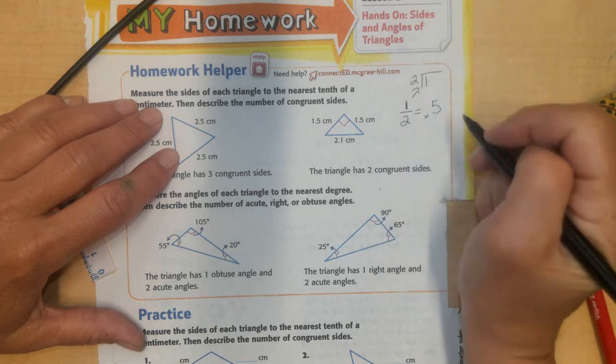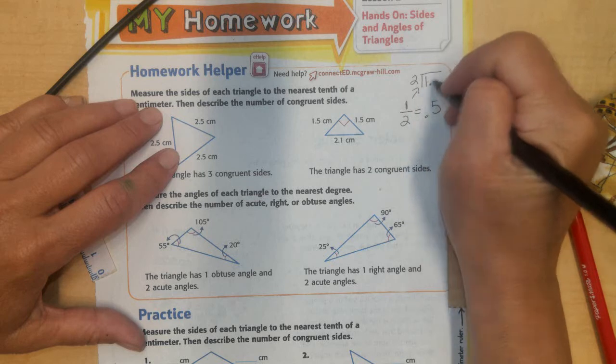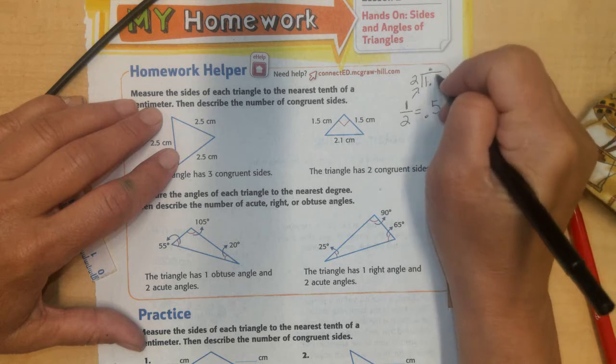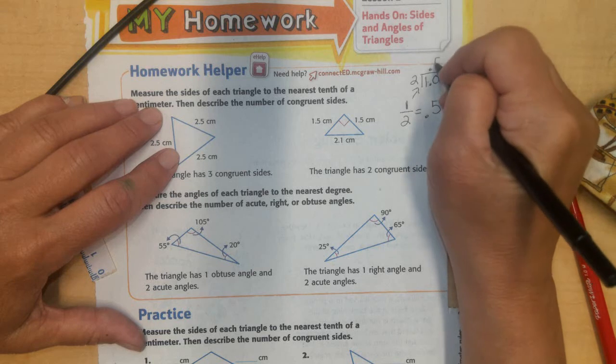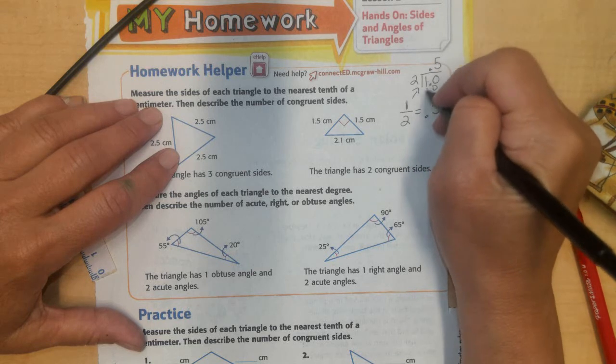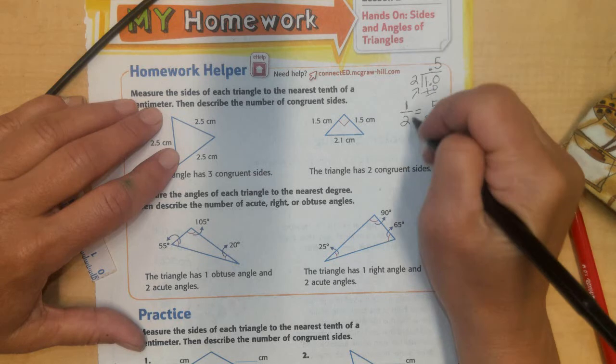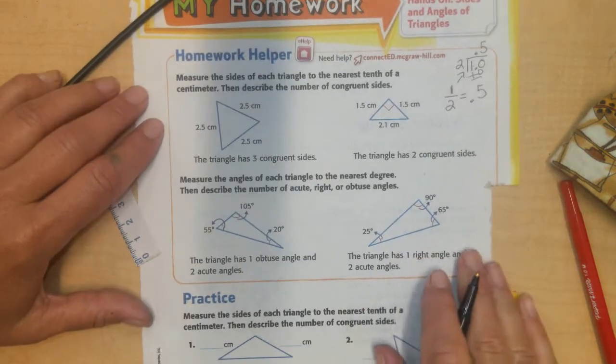I can't put 2 into 1, so I'm going to add a decimal place, bring up my decimal place, and add a 0. 2 can go into 10 though, right? 5 times 2 is 10. I would subtract to get 0. There's my 0.5. 1/2 is equal to 0.5.